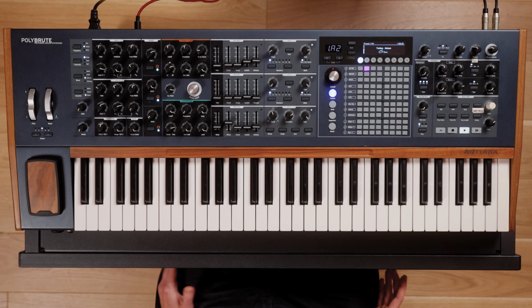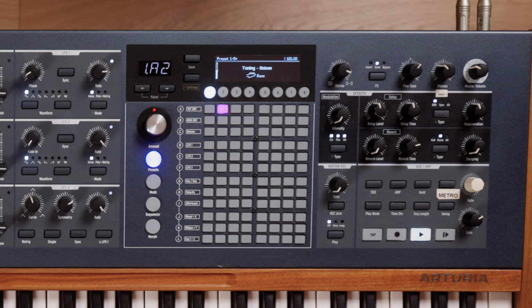Unison has also been made easier with the addition of a unison detune setting in the voicing menu, so you can quickly fatten up sounds.